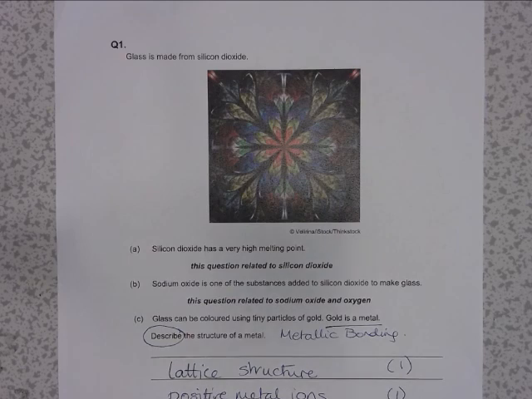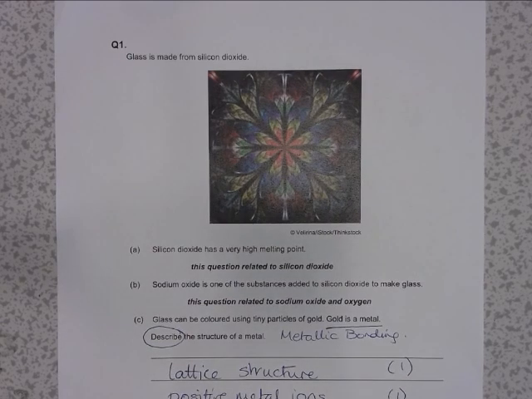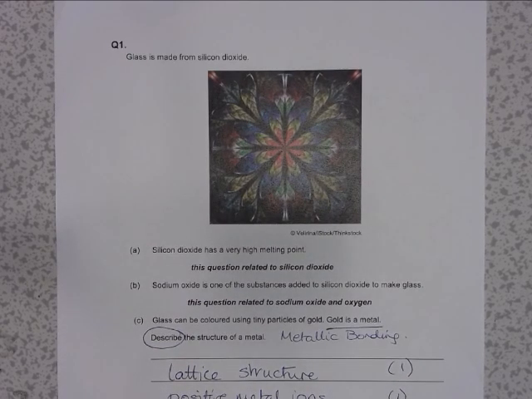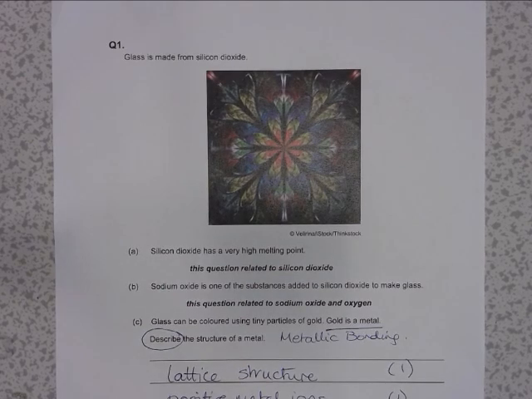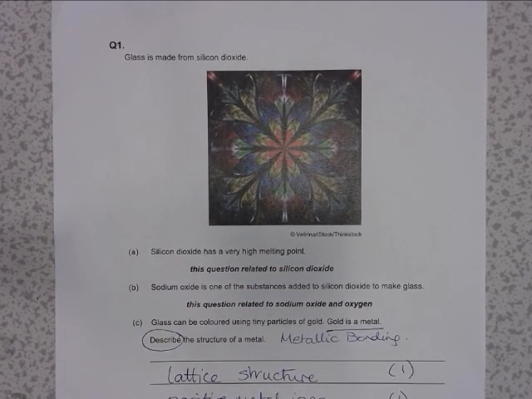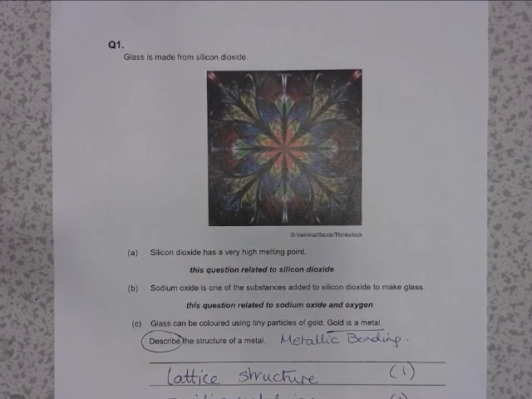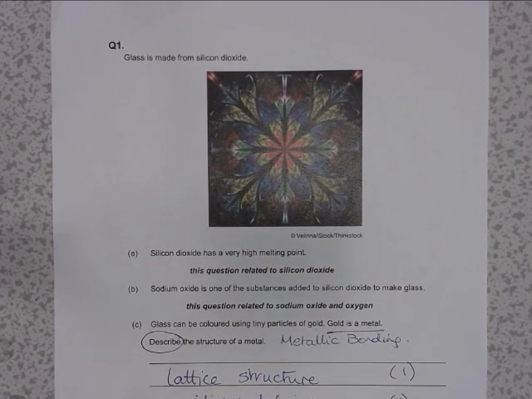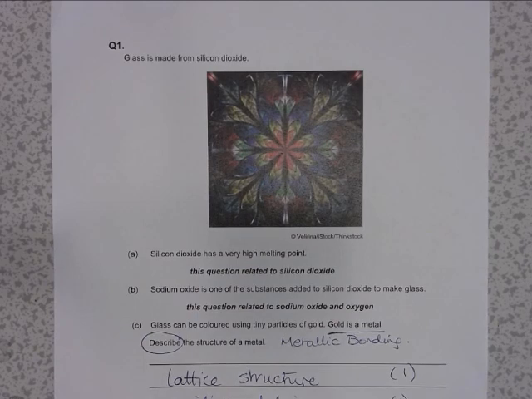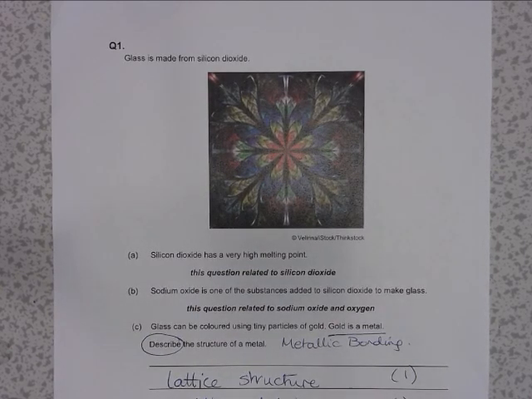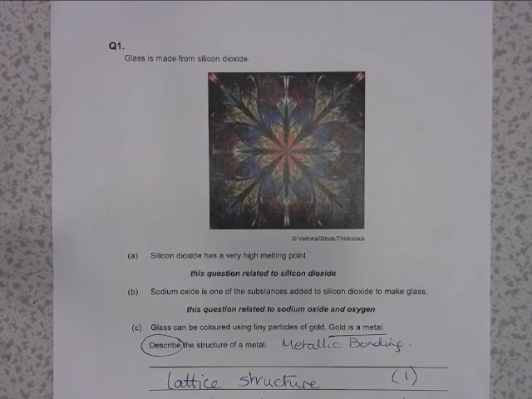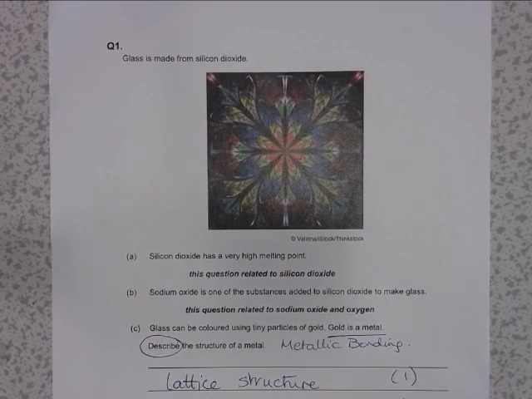And then the final part of this is if you've got some positives, you need some negatives, and those negatives are the electrons, which are delocalized electrons, free to move throughout the structure. So delocalized electrons throughout the structure. And that gets you your third mark.